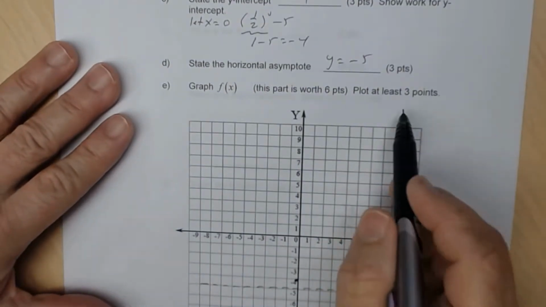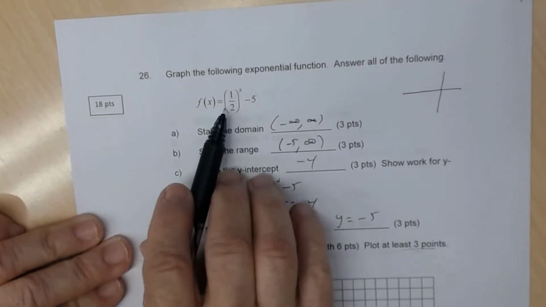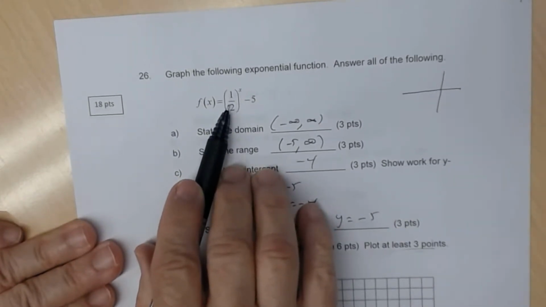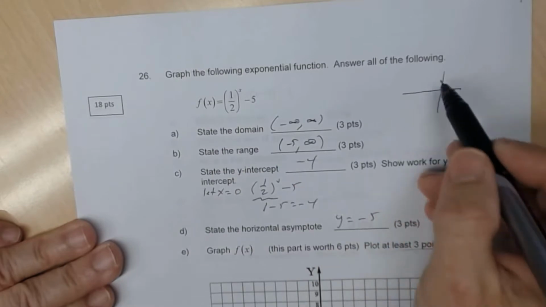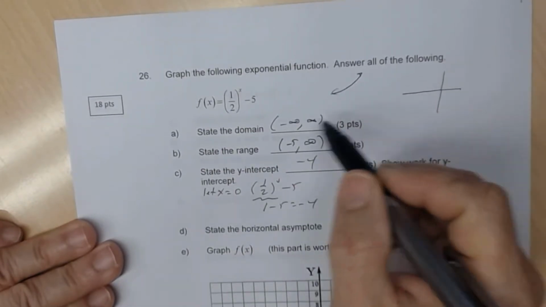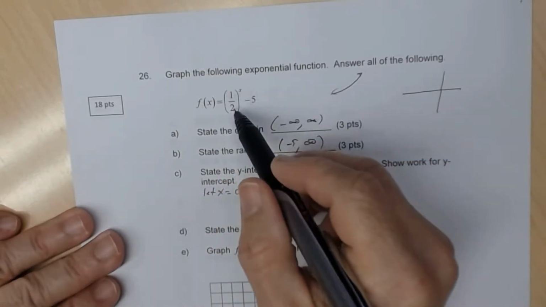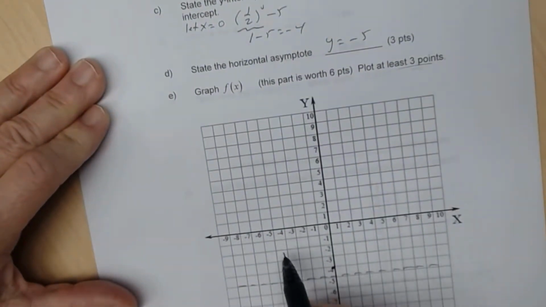Okay, so remember, I just need to apply 3 points. I already found one. So also let's talk about this. Remember that if the base is an improper fraction, then my function's increasing. So we do something like this. Now that's assuming there's no reflection, so there's no negative out in front. If my base is a proper fraction, it's decreasing. So my graph's going to be decreasing here.